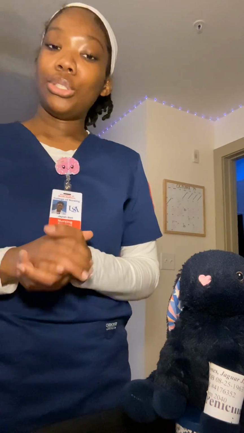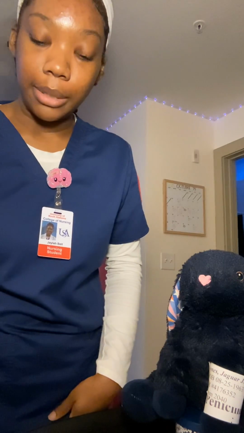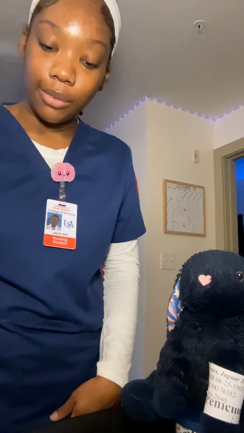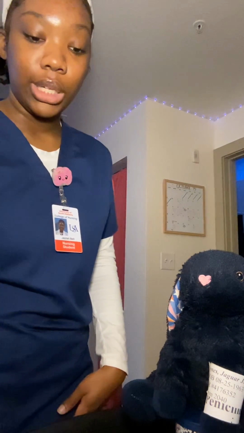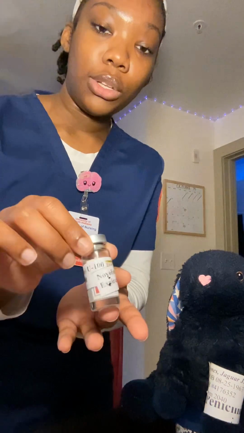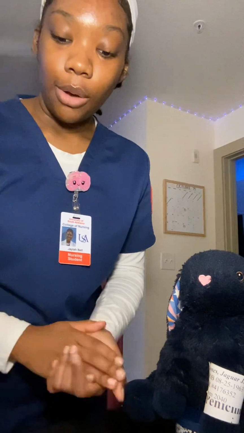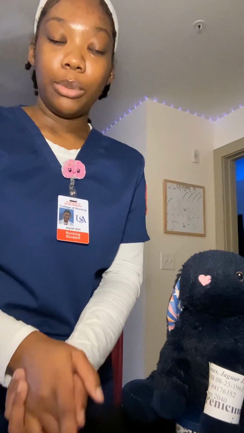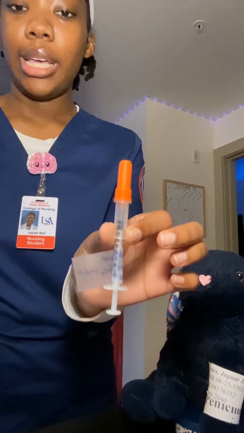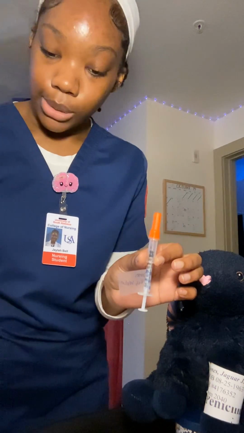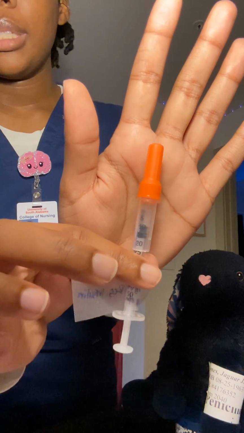All right, so just gonna do hand hygiene one more time, and I'm going to finish my third check of the 7 rights. So now we're going to do the right medication. It does say Novolin R, regular insulin. For the right route, I'll be giving it subcutaneously, and I do have the correct syringe and needle for that. For the right dose, it does say 10 units, and I do have 10 units of that insulin in this syringe.